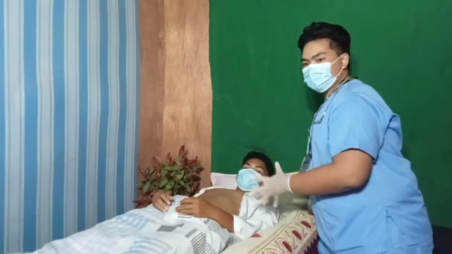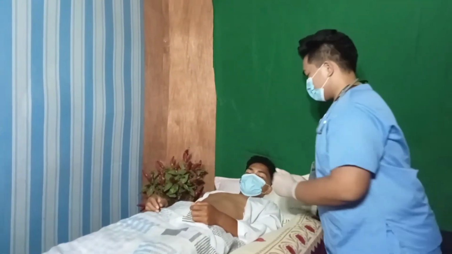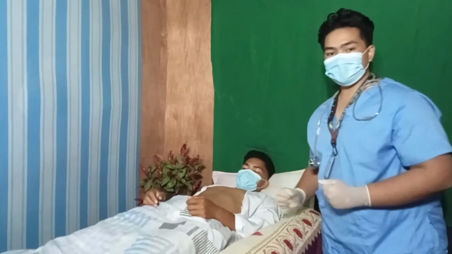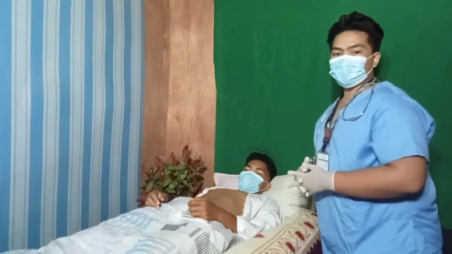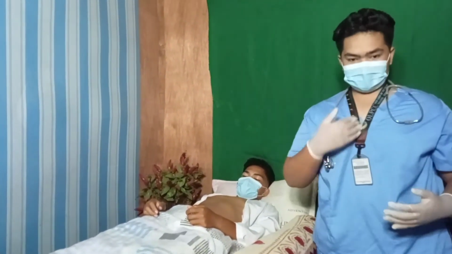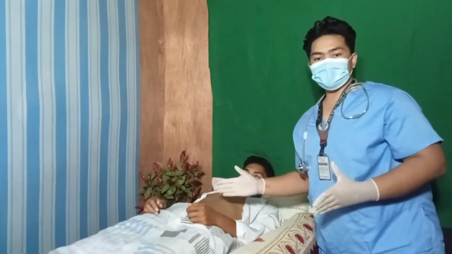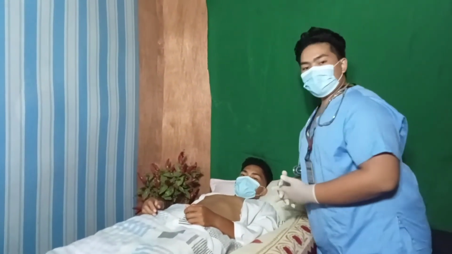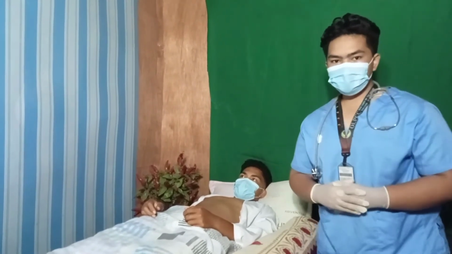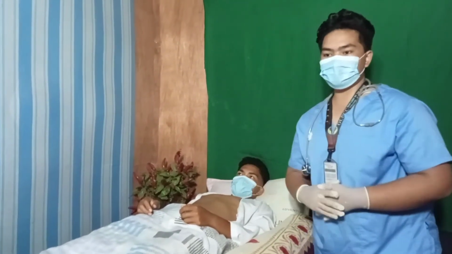Also, it is not protruding, and its location is in the midline of the body of the patient, which is a sign of normal findings. Kailangan is nakagitna sa sternum natin yung umbilicus ng patient, and also walang other open lesions and protruding or scars na makikita sa umbilicus ng patient.